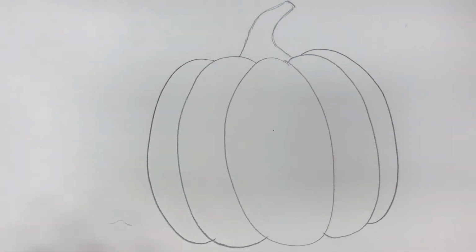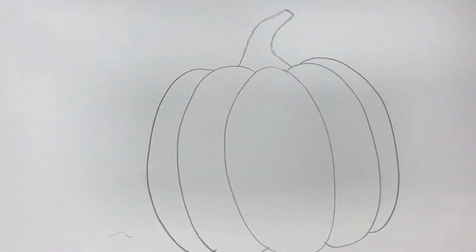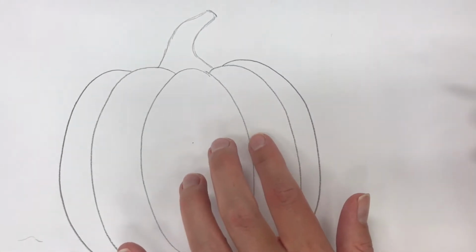So really quickly, I already have this pumpkin drawn, so if you need to pause, practice your pumpkins for just a little bit, and when you feel confident and ready, I want you to get your watercolor paper out and do just what I did here. I'm going to go ahead and add my extra little pumpkins. I'm going to make them smaller, and I'm going to let this pumpkin cover part of it.